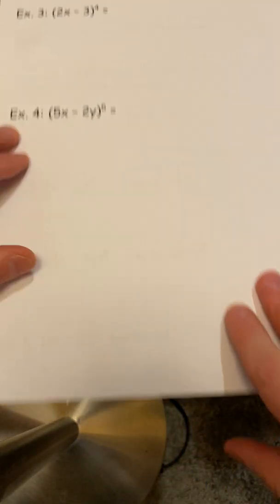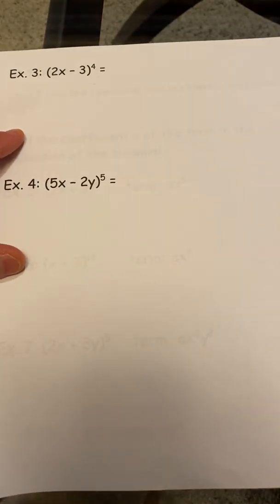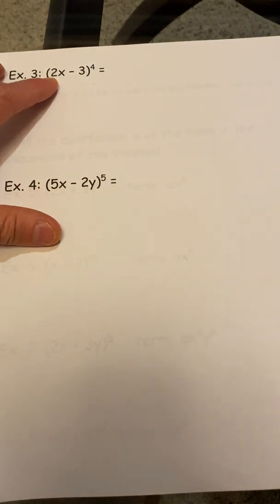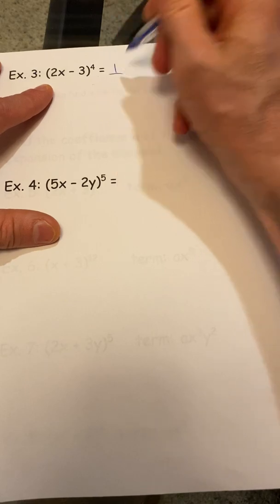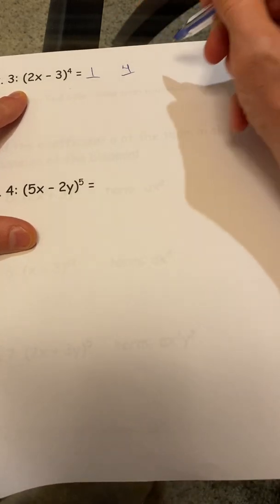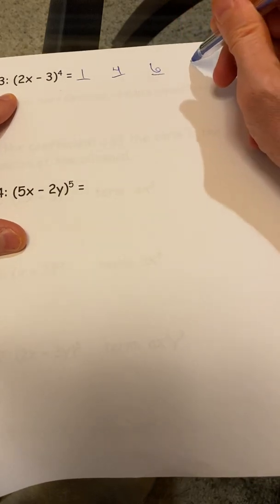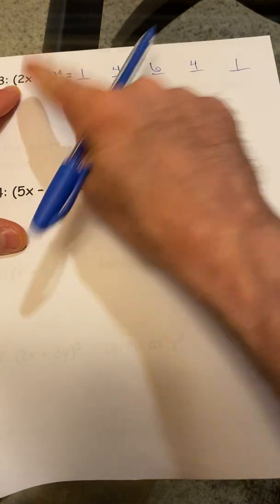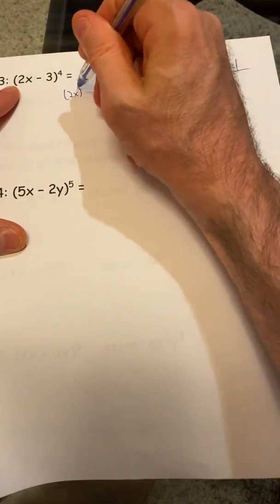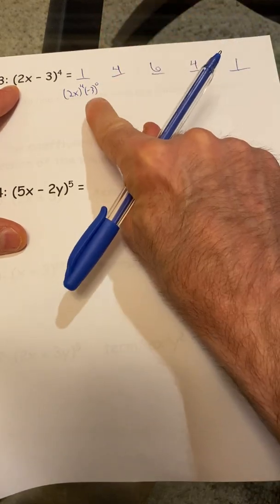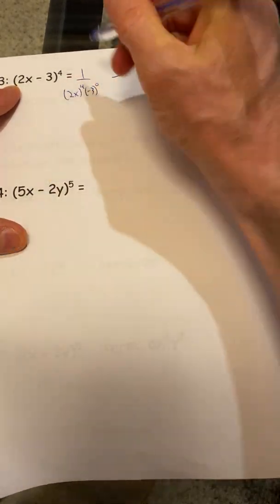One thing that we have not yet talked about is, okay, what happens if we throw in a negative, and we'll talk about that. Well, the way that works is, so again, we're still going to use 1, 4, 6, 4, and 1. You're still using that row of your triangle. Well, it's going to be 2x to the fourth, and then negative 3 to the 0. If there is a minus, we're going to treat it as a negative.